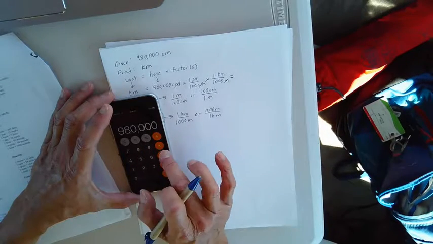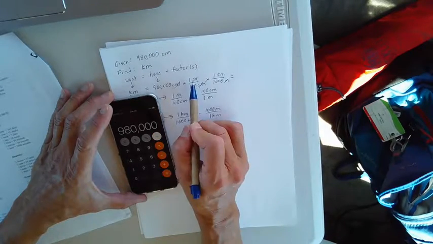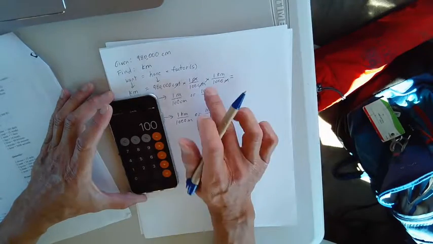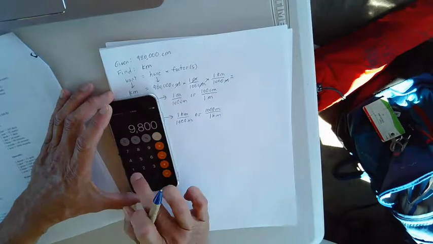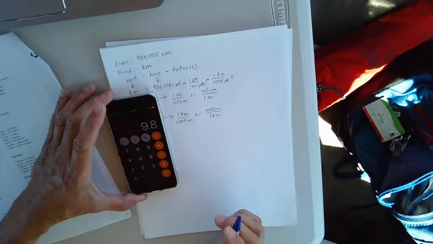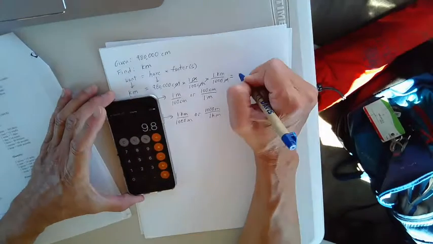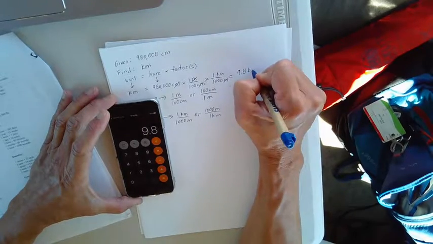So we can go ahead and put down our equal sign, and let's do that calculation. 980,000 times 1 divided by 100 times 1 divided by 1,000. Hit our equal sign, and I come up with 9.8 kilometers.